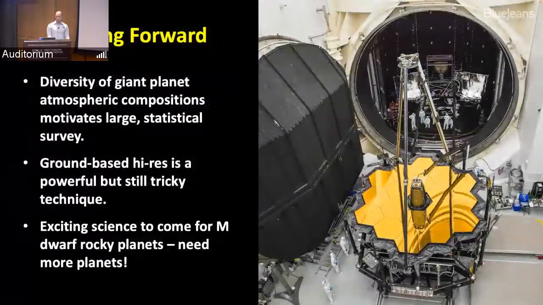Okay, so what does this mean looking forward? I've said this word diversity like 100 times now. Diversity of giant planet atmospheres. These giant exoplanets have different compositions. What we're trying to do is use the atmospheric composition to trace planet formation and evolution, but we can't just do that with a handful of objects. We're going to need a large statistical survey to take advantage of this opportunity.